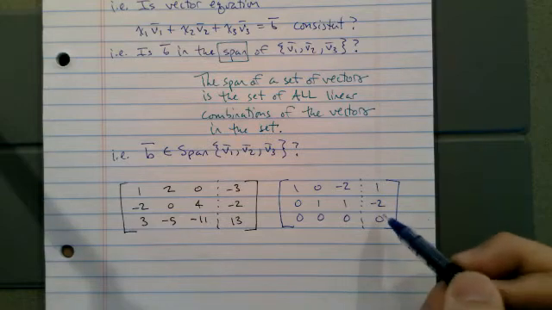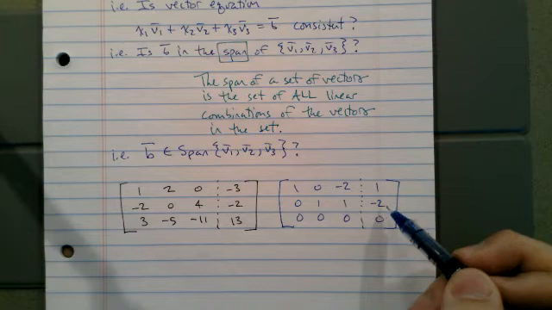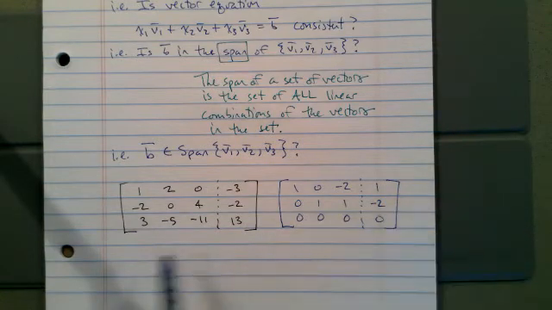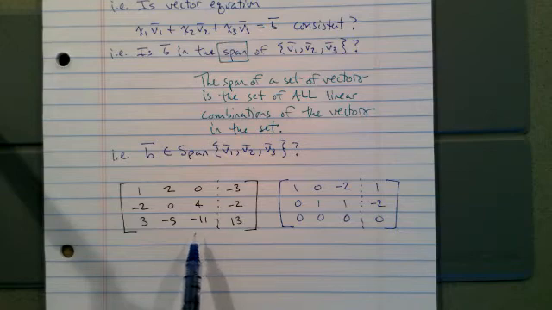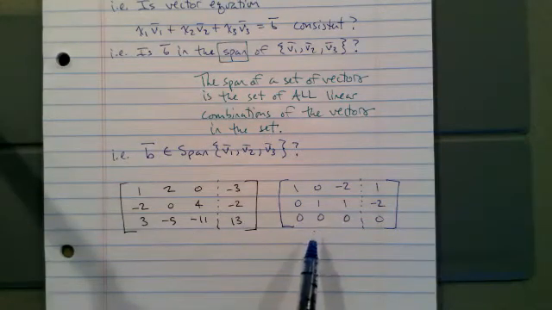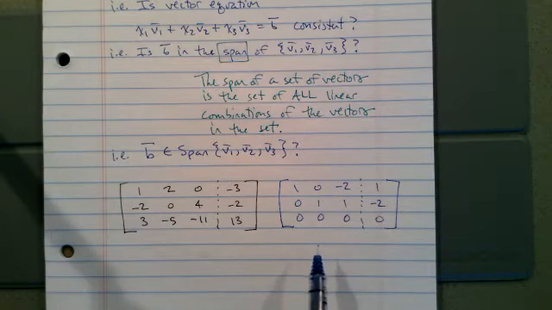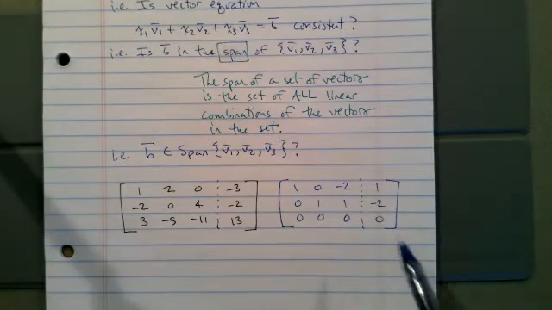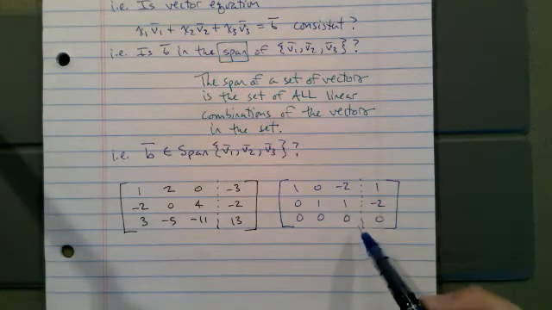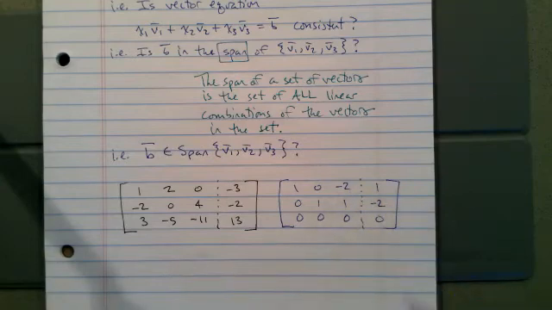Moreover, we can write B as a linear combination of the vectors v1, v2, and v3 in an infinite number of ways. What about this augmented matrix tells me that there's an infinite number of solutions to my vector equation? X3 is a free variable because it corresponds to a non-pivot column.